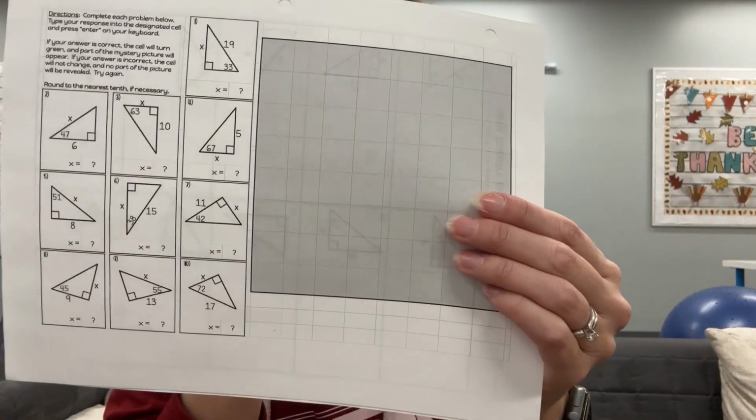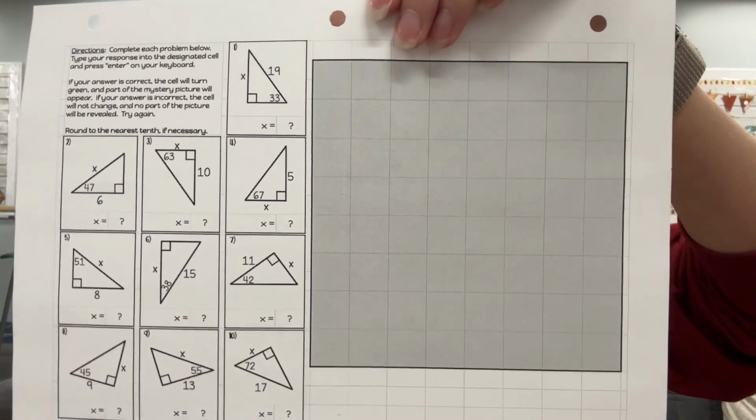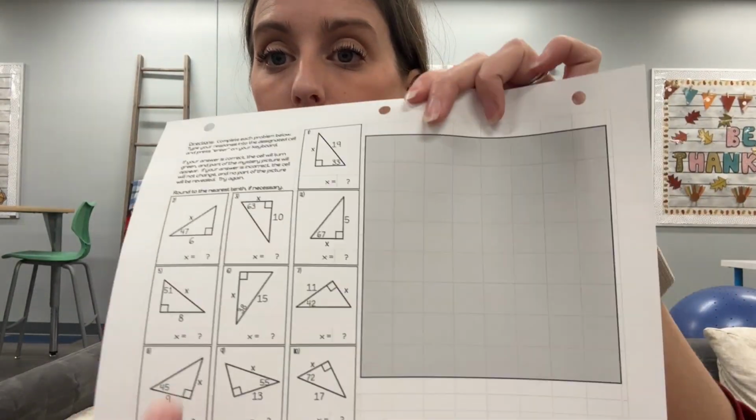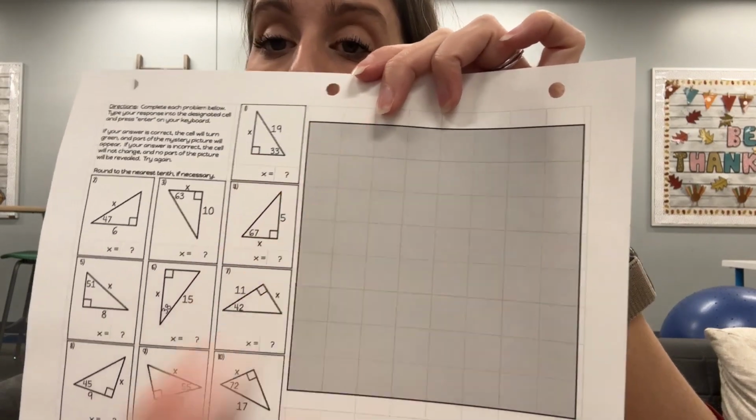And then my students get, now I printed it out, but they get this digital copy of this activity from Busy Miss BB, and I will be sure to put this on Canvas, in my description below. But it comes with a digital Google Sheets activity where the students are going to enter their answer. If it's correct, it turns green, part of the picture appears. If it's wrong, nothing happens.